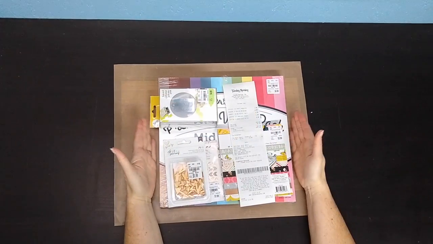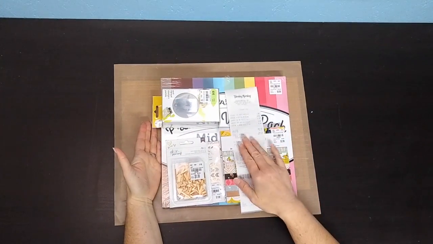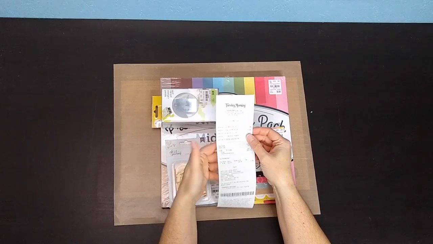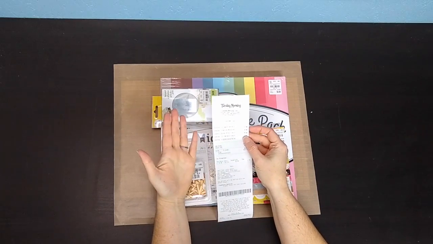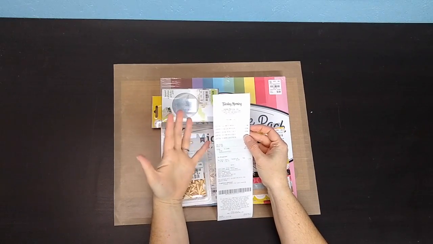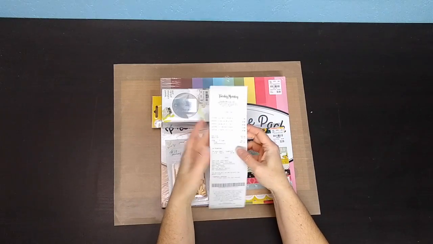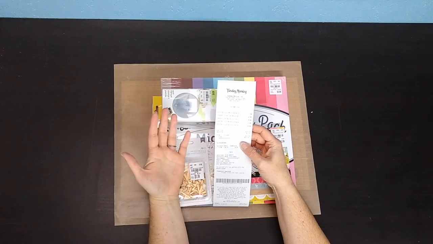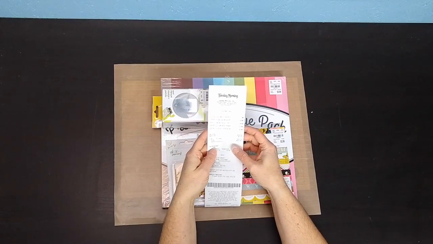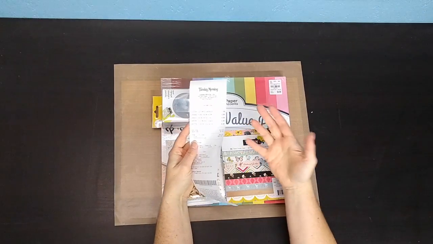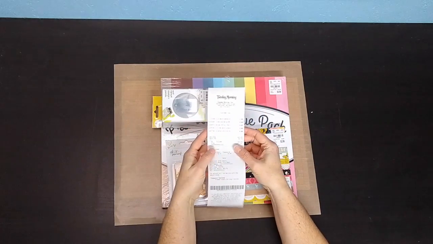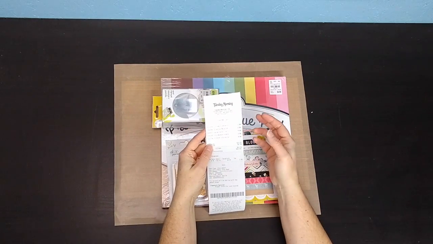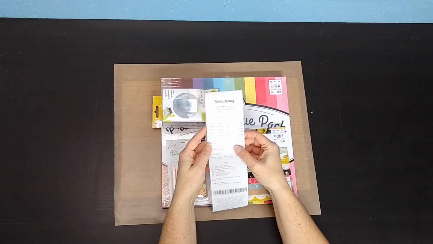So here's our first $20 kit. I went to Tuesday Morning, and I don't know a lot about Tuesday Morning, so this is something more new to me. It's a discount market that buys overstock, overrun items and then sells them at a discount. So because they're overstock and overrun, they're pretty up to date in terms of design and elements and things like that.